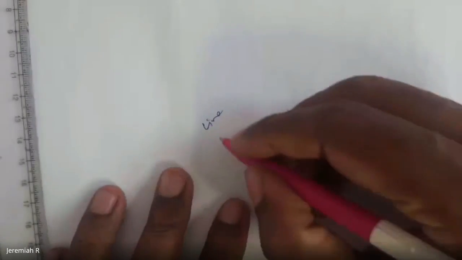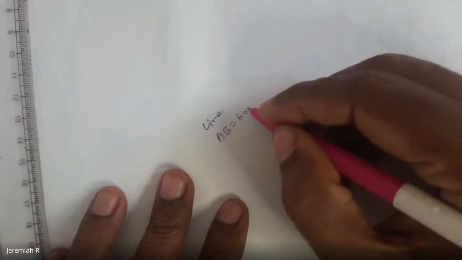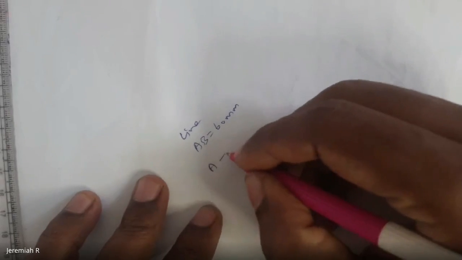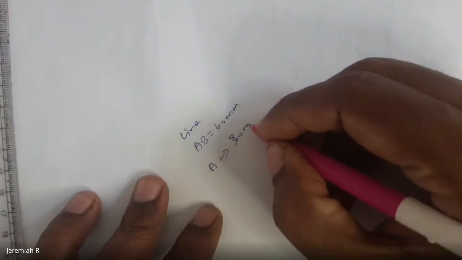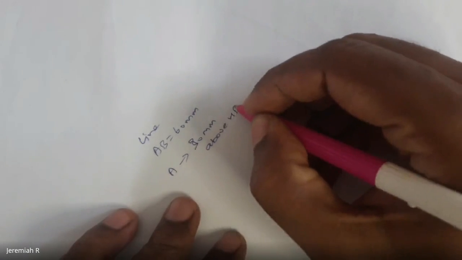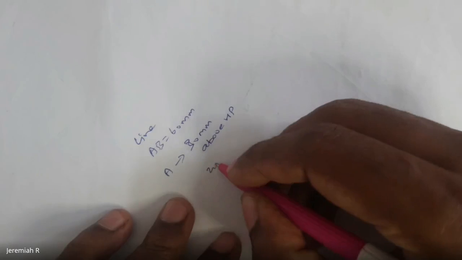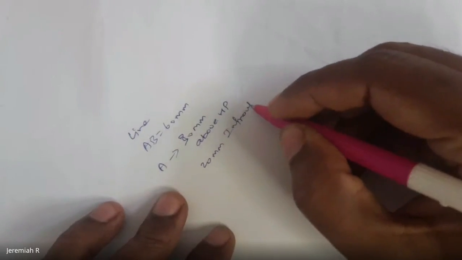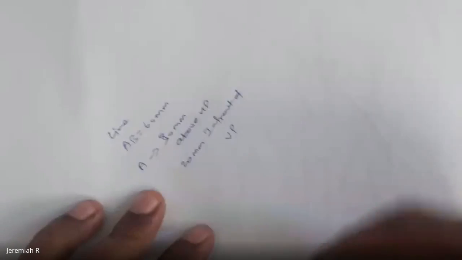Okay, so it is given like this. A line is given like this. Line AB is 60 mm long, and the end A is 30 mm above HP. The same point A is 20 mm in front of VP.